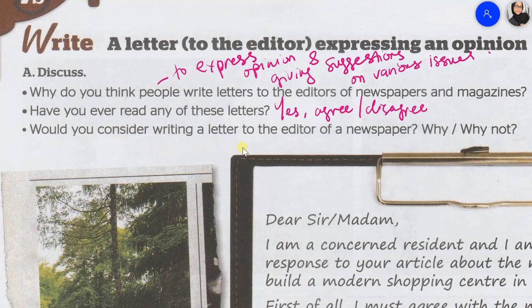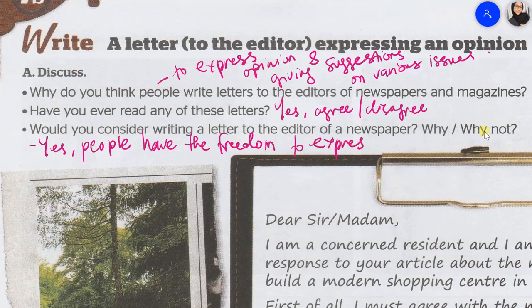Okay, would you consider writing a letter to the editor of a newspaper? Why and why not? Well, yes, I would. Because I think, what do you think? Why do you think you would write a letter? Well, I think because people have the freedom to express their opinion and fight for their right. Not necessarily their right, but fight for what is right.